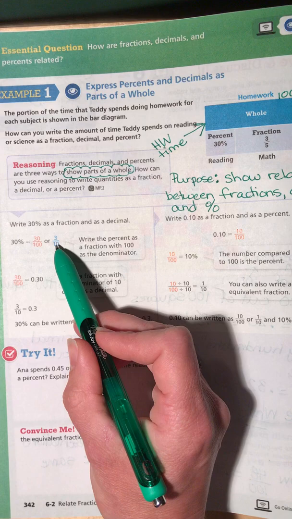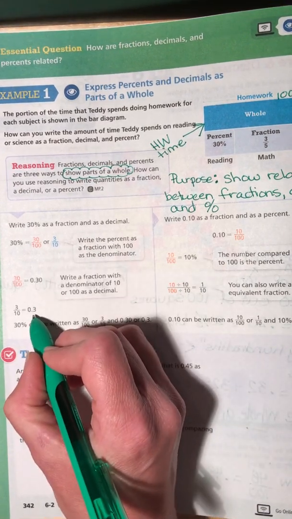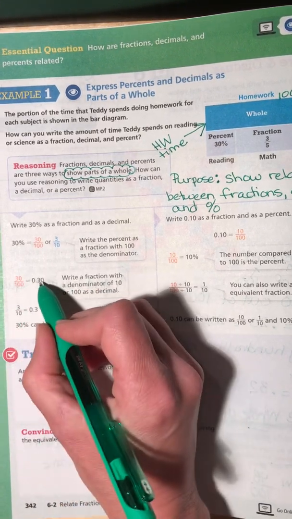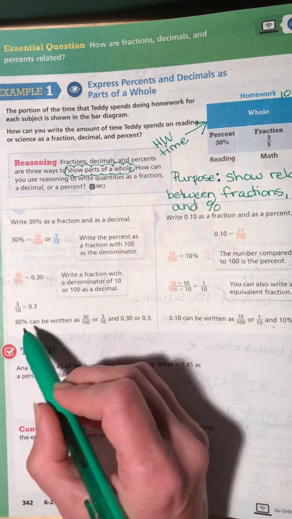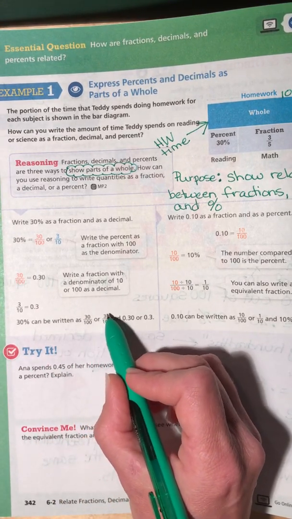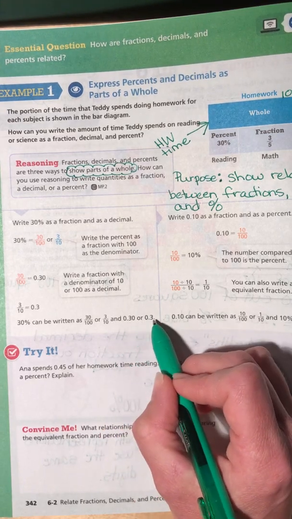We know that 3/10 can be written as 0.3, 1 decimal place and a 3. 30/100 is 0.30. So 30% can be written as 30 out of 100 or 3/10 and 0.30 or 0.3.